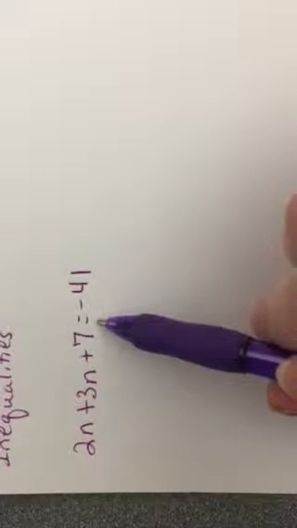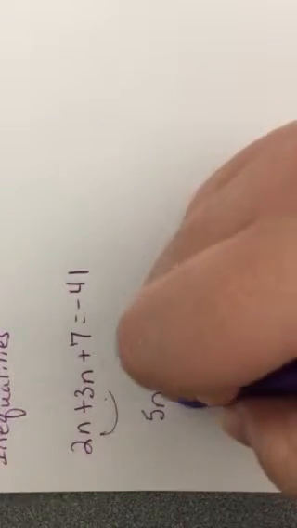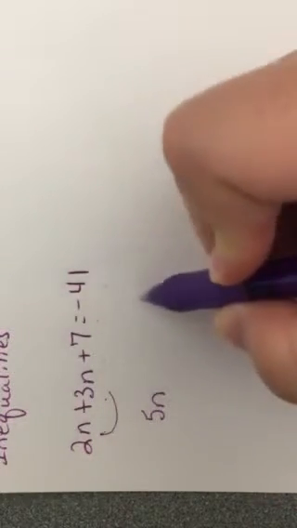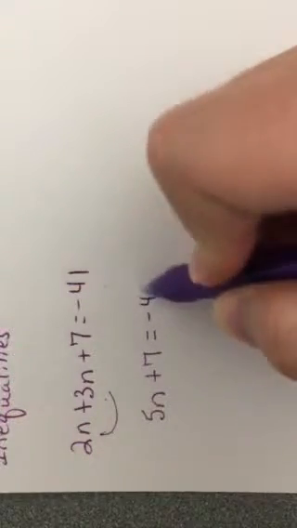All right, so when I'm looking at this, I'm noticing that I have a 2n and a 3n. Typically when you're solving an equation, you're trying to get your variable by itself on one side of your equal sign. So since both of my variables are on the same side of the equal sign, it makes my life just a little bit easier as we get started. Since they're on the same side, I'm just going to combine my like terms. So 2n plus 3n gives me 5n. And I'm going to go ahead and bring down what I have left. So I've got the plus 7 equals negative 41.